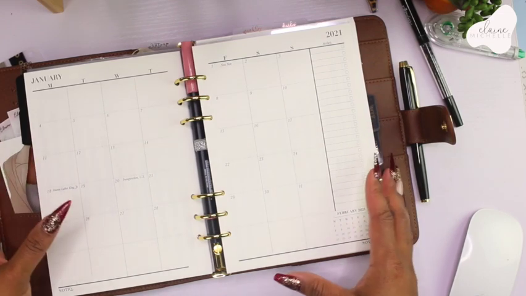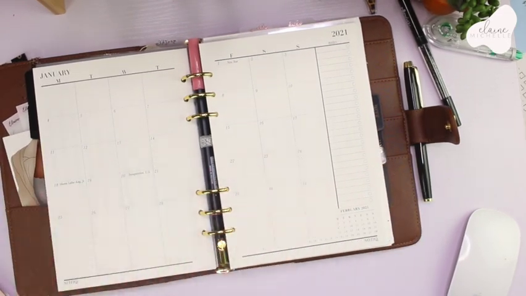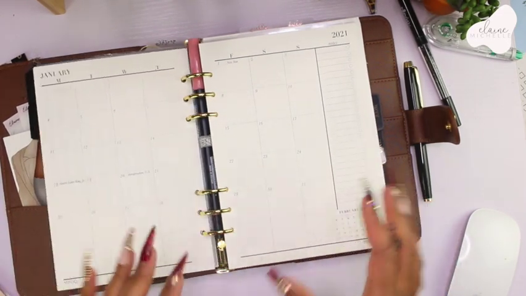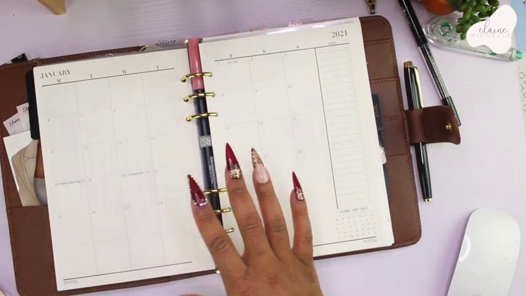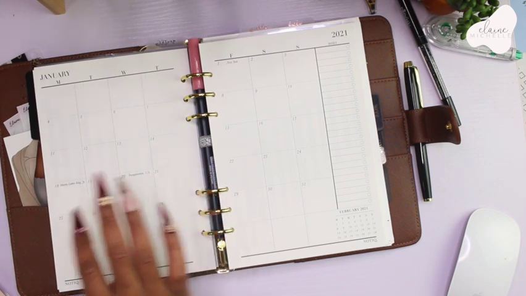So we want to pull up our monthly view here, and this is an insert that I got from Notique. You guys can pick them up on her website. It's the full year of inserts for 2021. I do like these a lot.